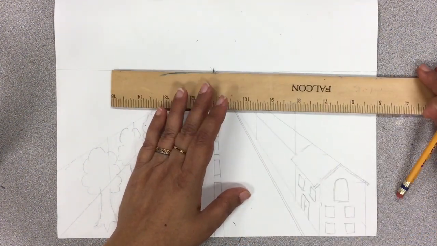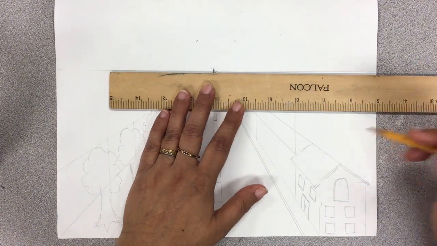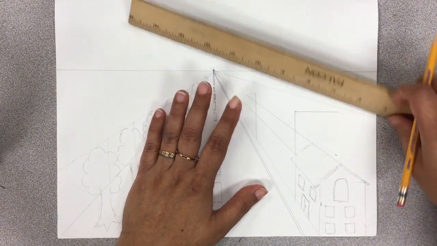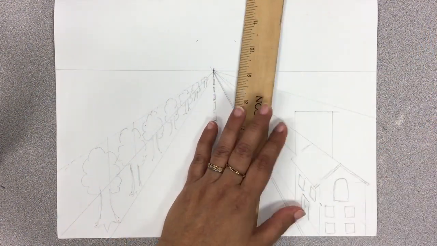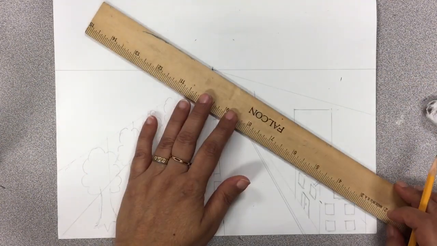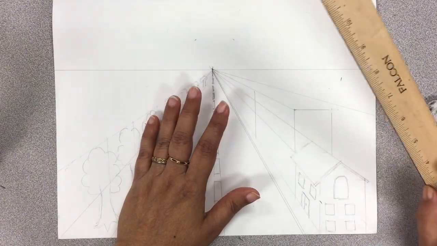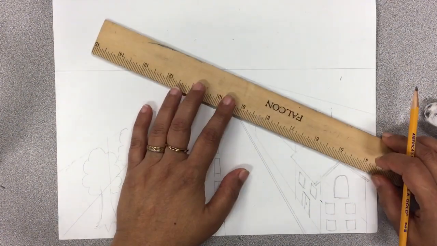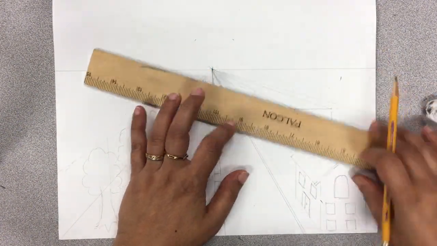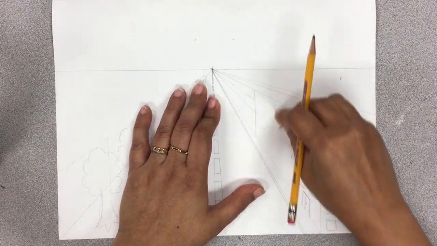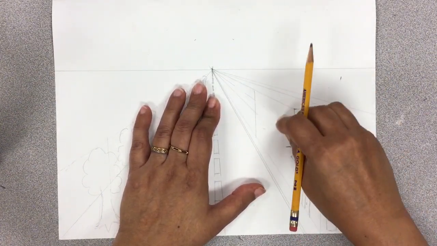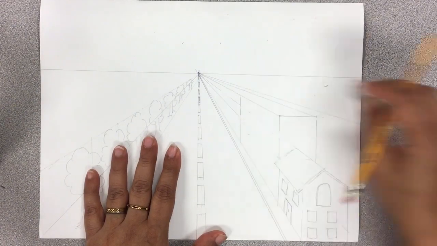The next building I'm making, I've decided that it should be taller than the one in the front. So even though it is becoming smaller at the back, it's still taller, and I'm using a different guideline for that, and it's ending up at the vanishing point. So you can see I'm creating new guidelines so that the top lines narrow down and go towards the vanishing point.